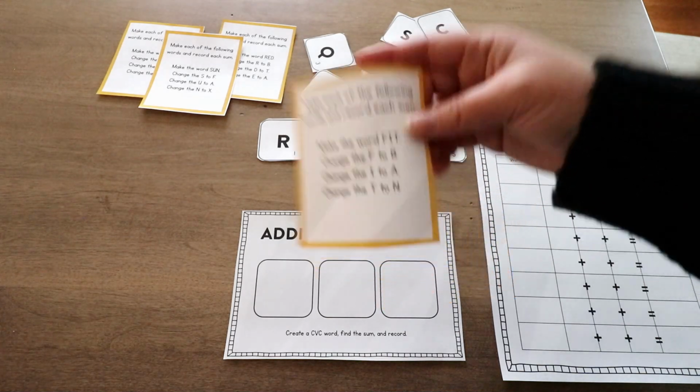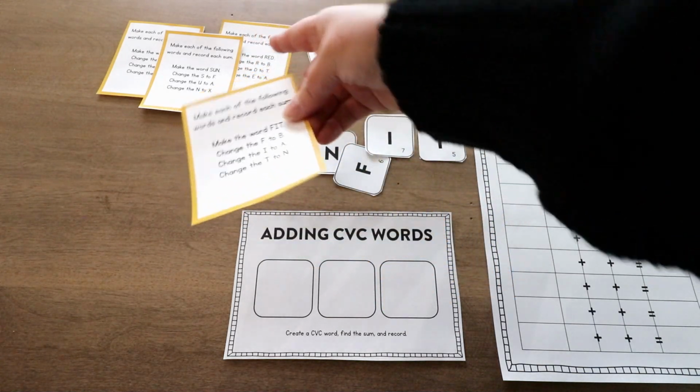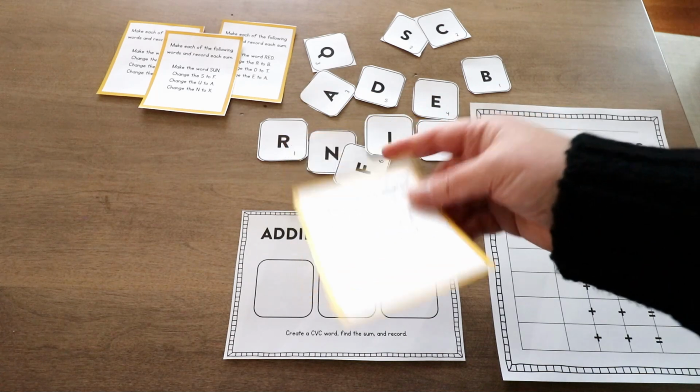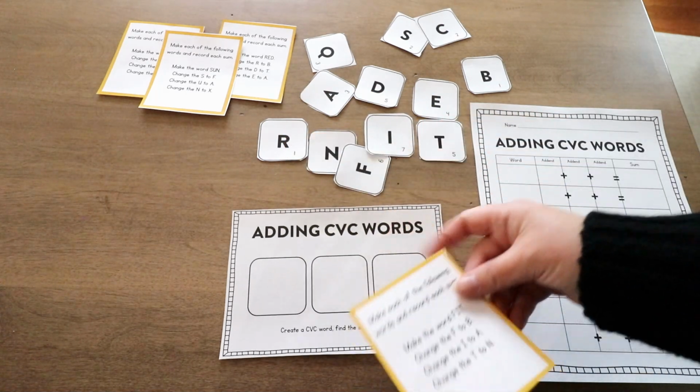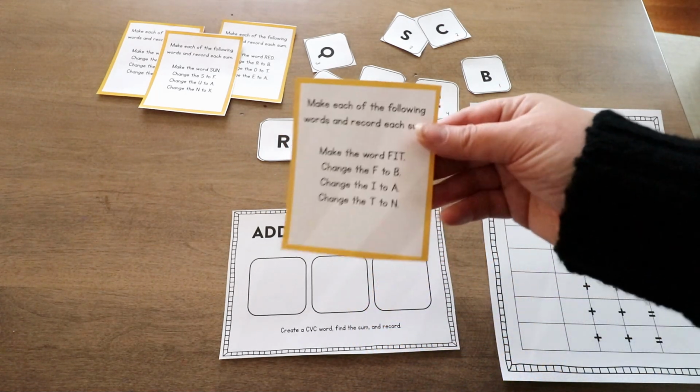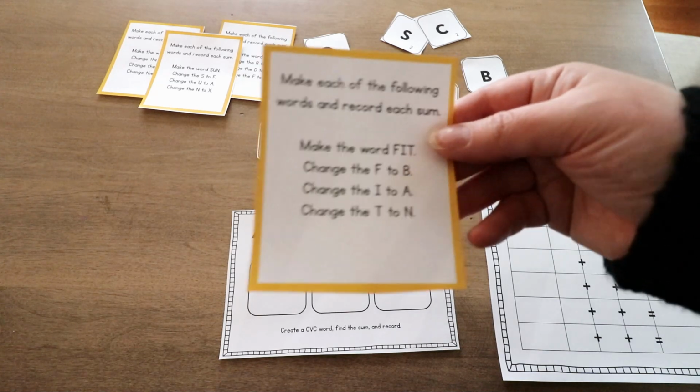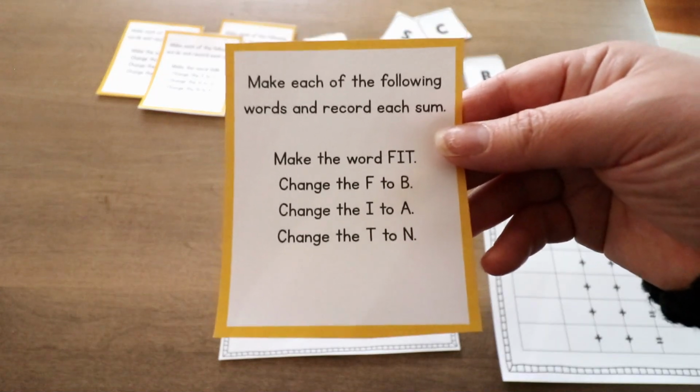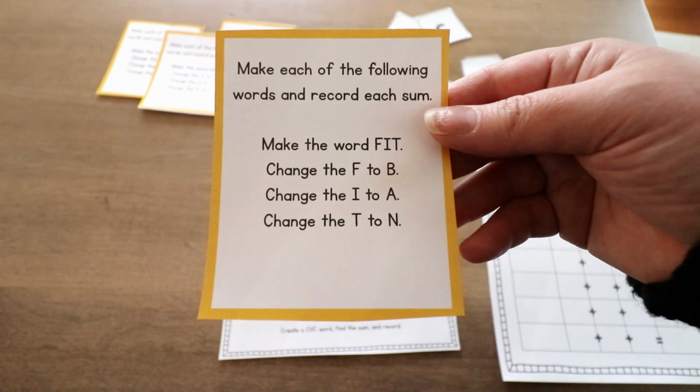Now it will require a little prep. These yellow cards here, there's a bunch of them, but you can laminate those and the little letter tiles to use this over and over again. But basically students will pick up one of the cards. This one says, make each of the following words and record each sum.